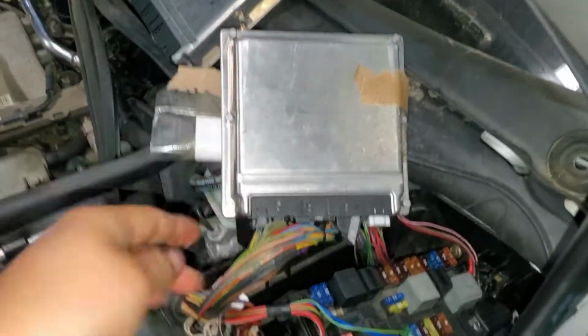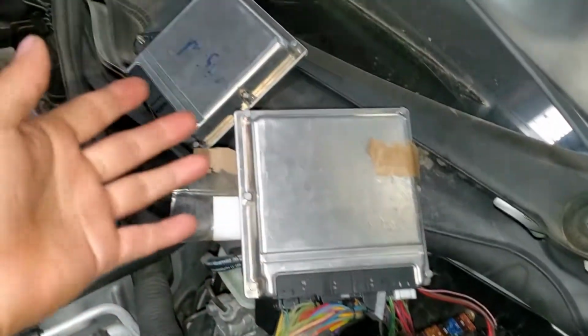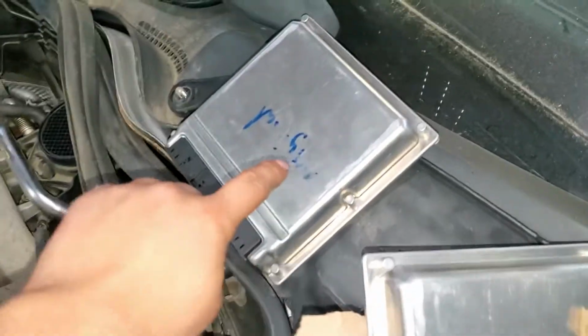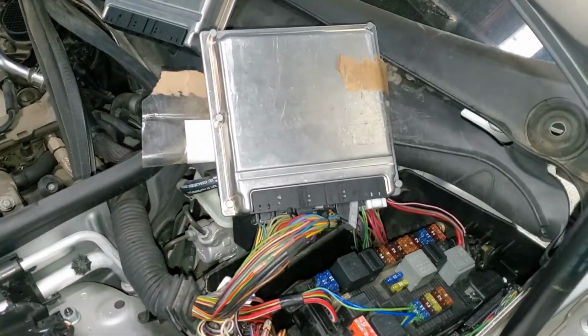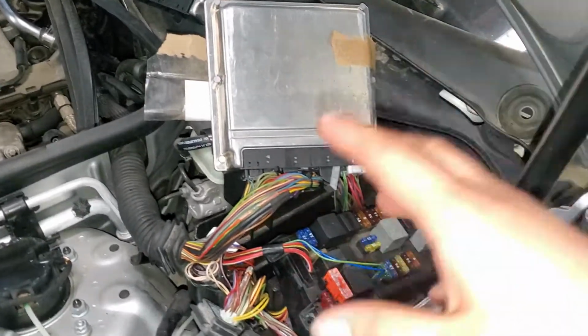For that particular problem, this is not like only replacing computers, we have to program. As you can see, I already wrote down here original, so that's the original computer, and I'm just gonna plug it in so you can see the problem by itself. Just give me 1 minute and I'll be back.